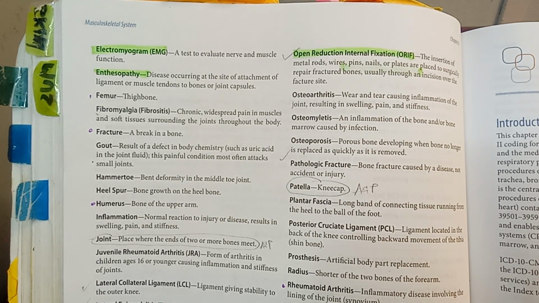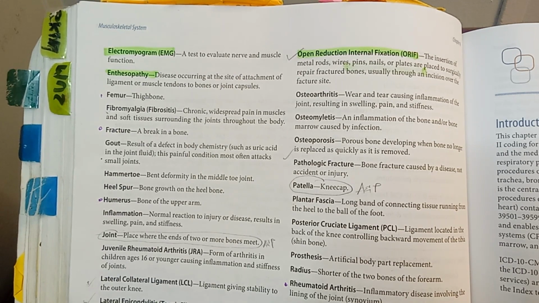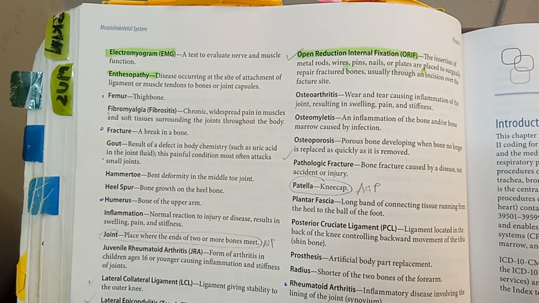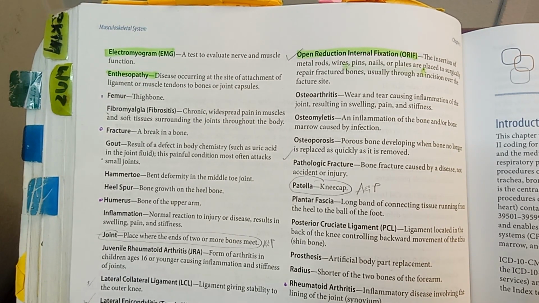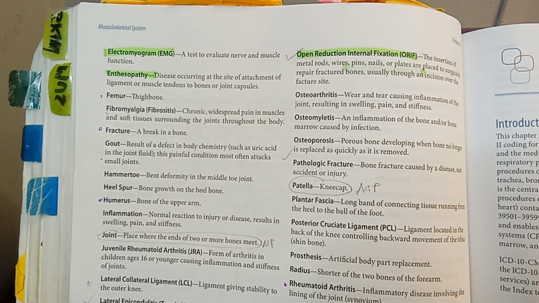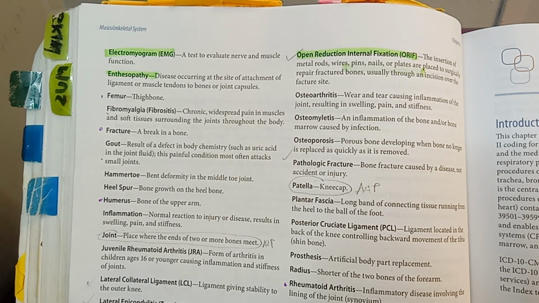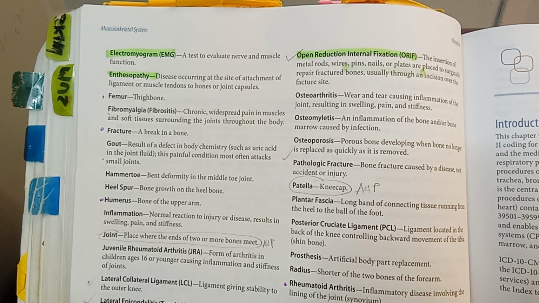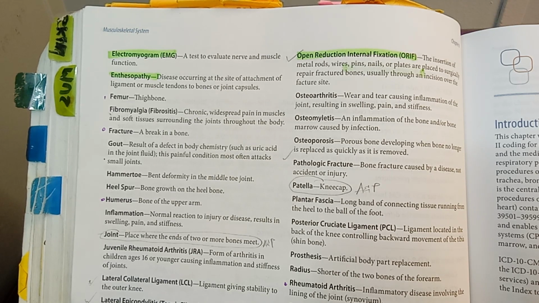So ORIF, you might see it. And when you read a question, focus on, is it an open procedure? Is it closed? Is it percutaneous? What did they do? Then you can identify ORIF. Or they might give you that abbreviation ORIF.